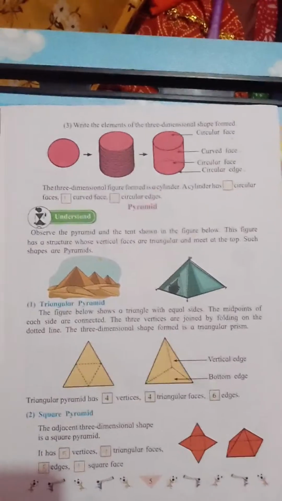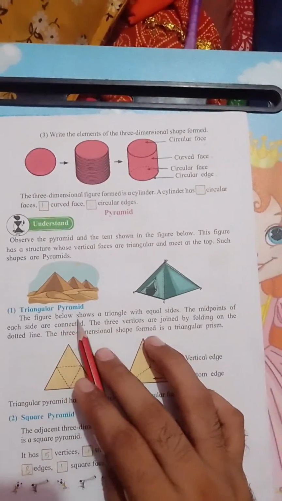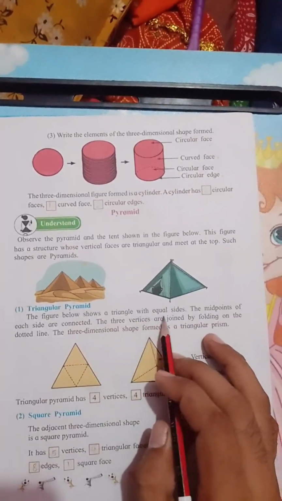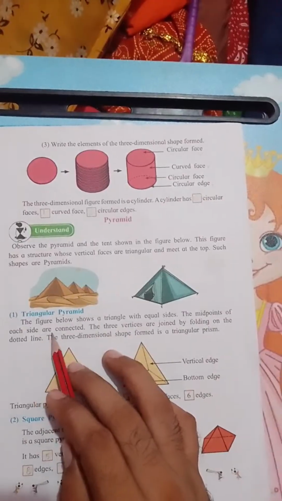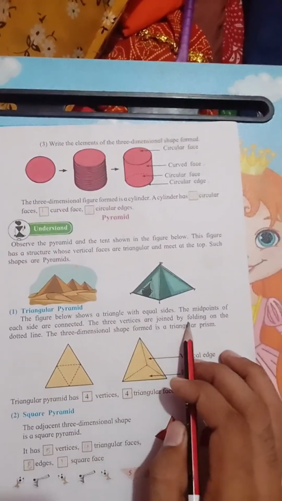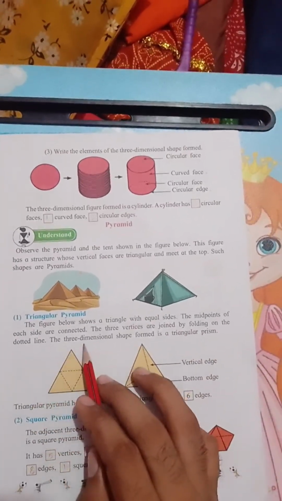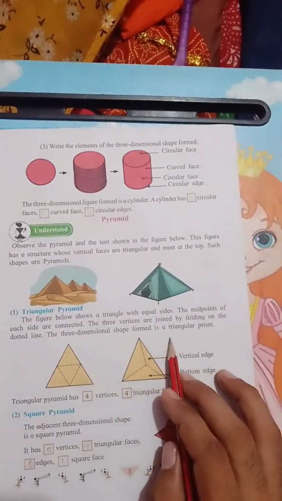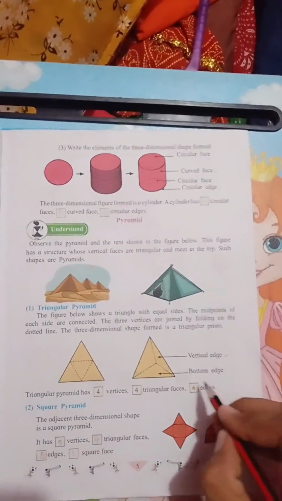In pyramid, the figure below shows a triangle with equal sides. The midpoint of each side is connected. The three vertices are joined by folding on dotted line. The three-dimensional shape formed is a triangular pyramid in which vertical edges and bottom edges.